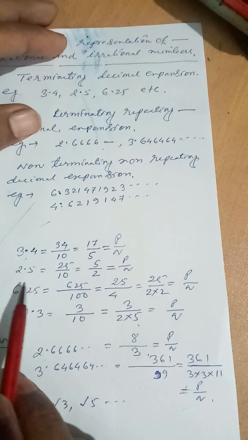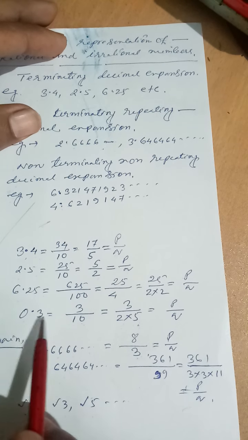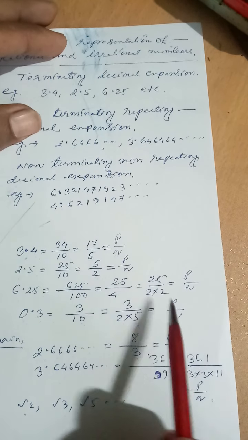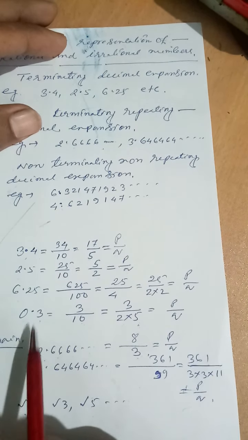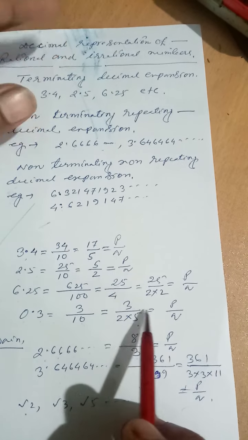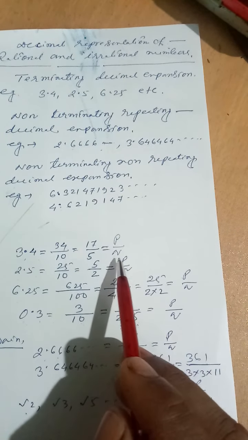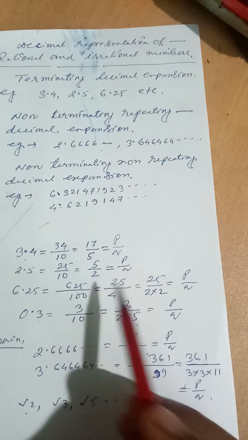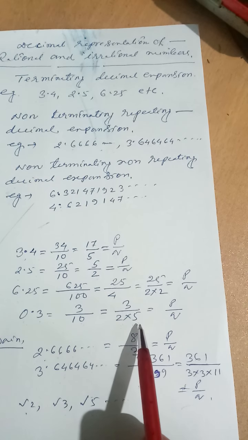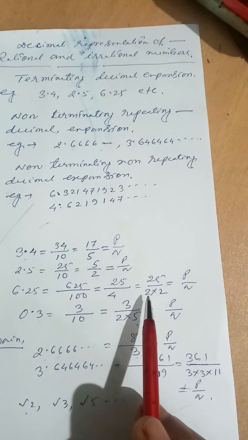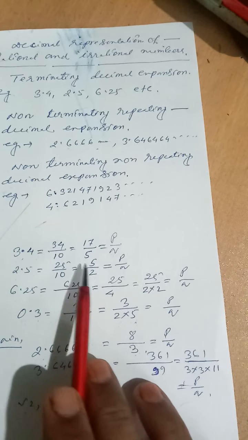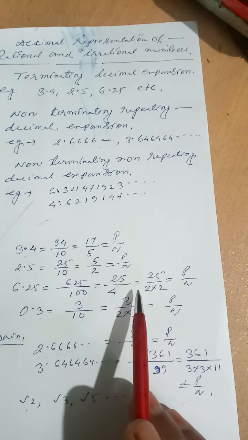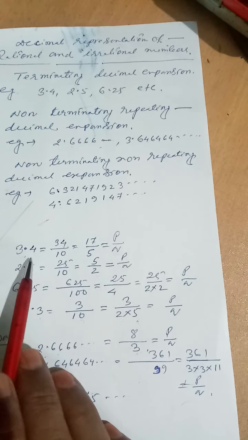Therefore 3.4, 2.5, 6.25, 0.3, all these terminating decimal expansions can be expressed in the form of p by q, so terminating decimal expansion always represents a rational number. Moreover, here this q is a factor of 5, or q is a factor of 2, or q is a factor of both 2 and 5. So if a rational number has q as a factor of 2, or 5, or both 2 and 5, then this type of rational number gives us a terminating decimal expansion.